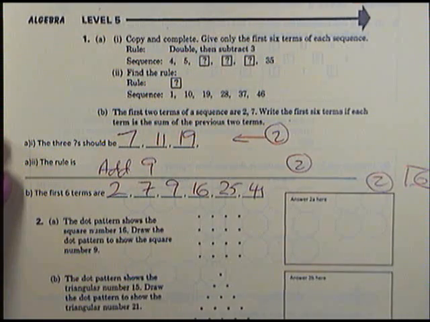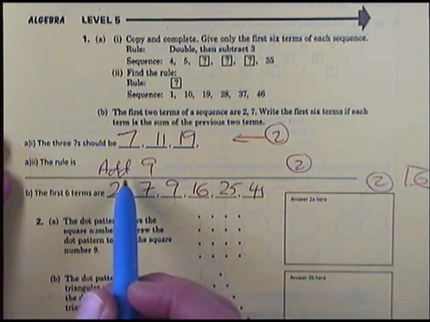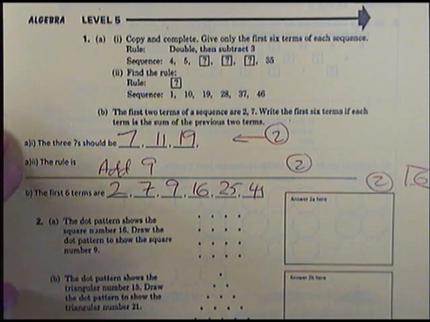The first 2 previous numbers. No, the only thing they can have here is adding 9 or something the same as adding 9.